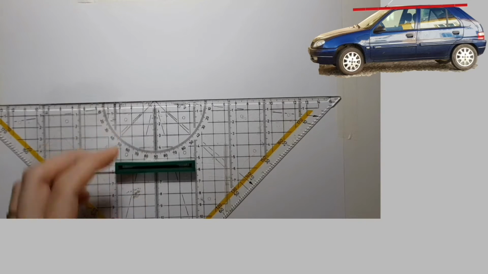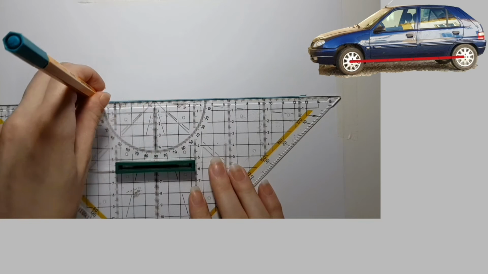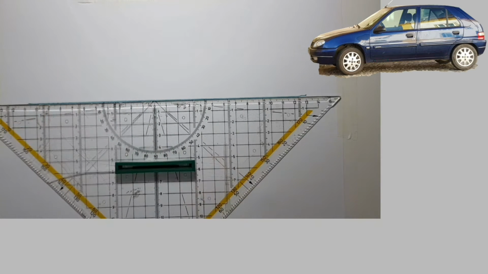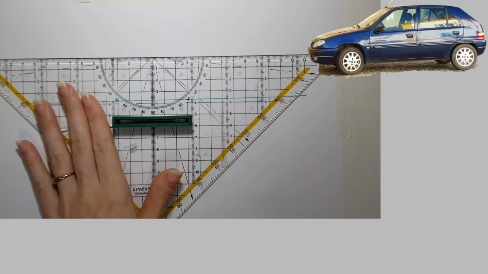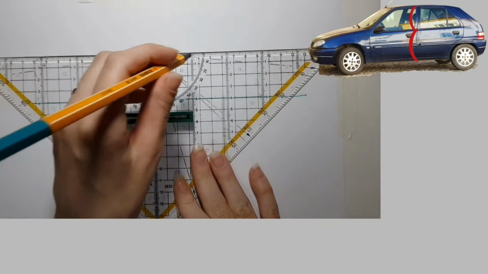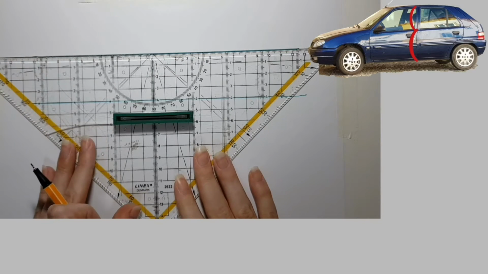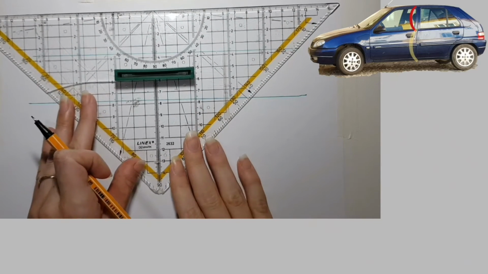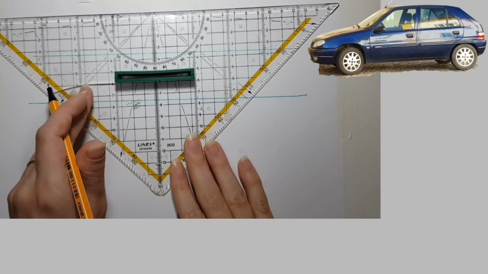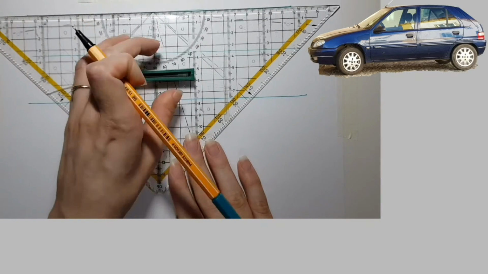First, draw 3 guidelines. One for the top of the car, one for the lower part of the window, and one for the bottom of the car. The upper part is a little smaller than the lower part, so the distance from the top to the bottom of the window is smaller than the distance from the bottom of the window to the bottom of the car. The difference in the sizes depends on the type of the car and the specific angle.